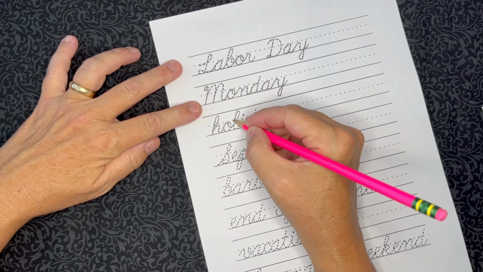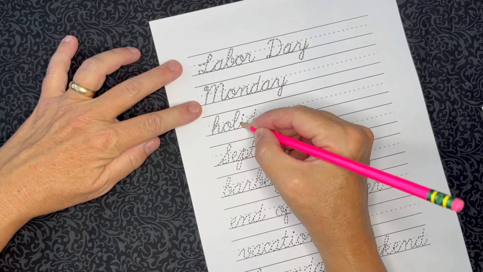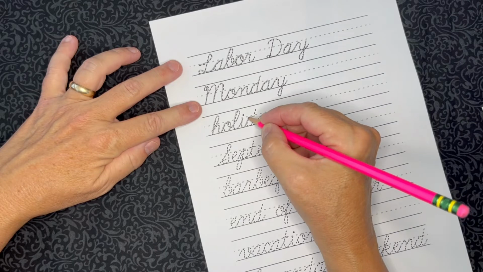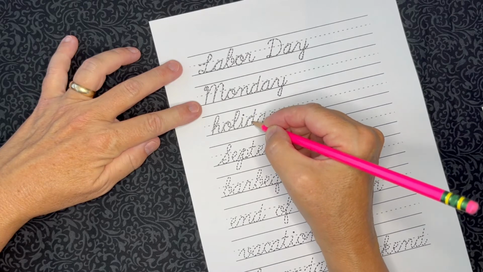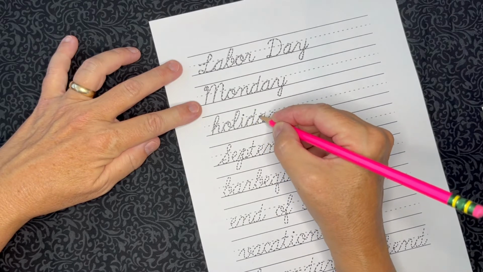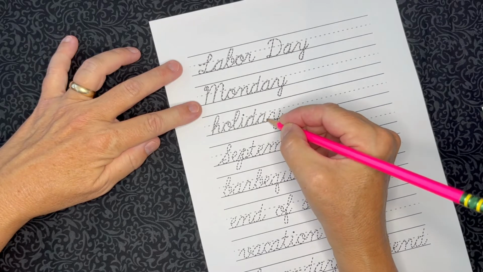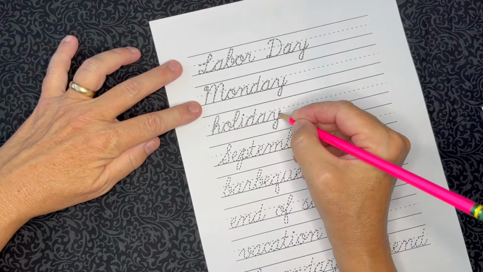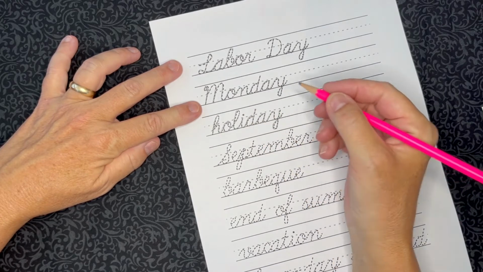Big loop up, down, tail, I, little line up, down, curve into the D, bump, up, down, curve into the A, bump, up, down, and here's another Y. You're getting a lot of practice with Y's, and dot that I.